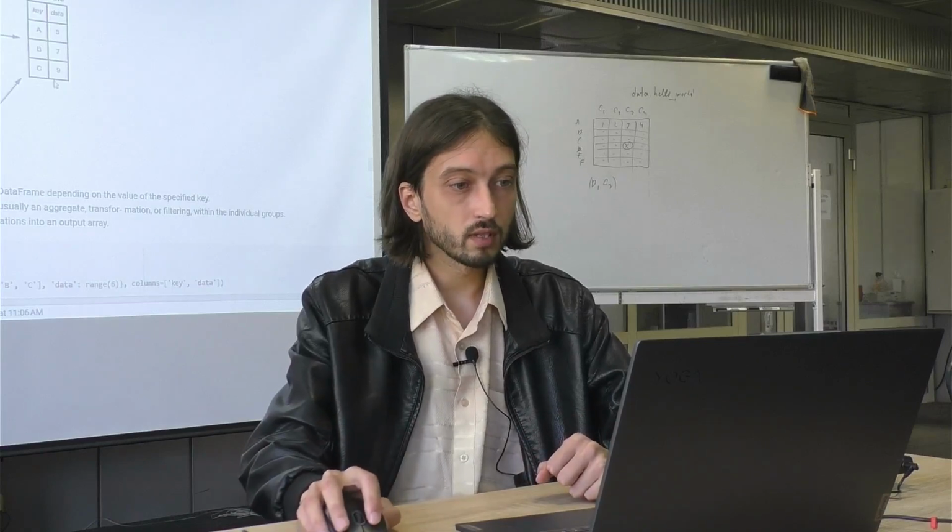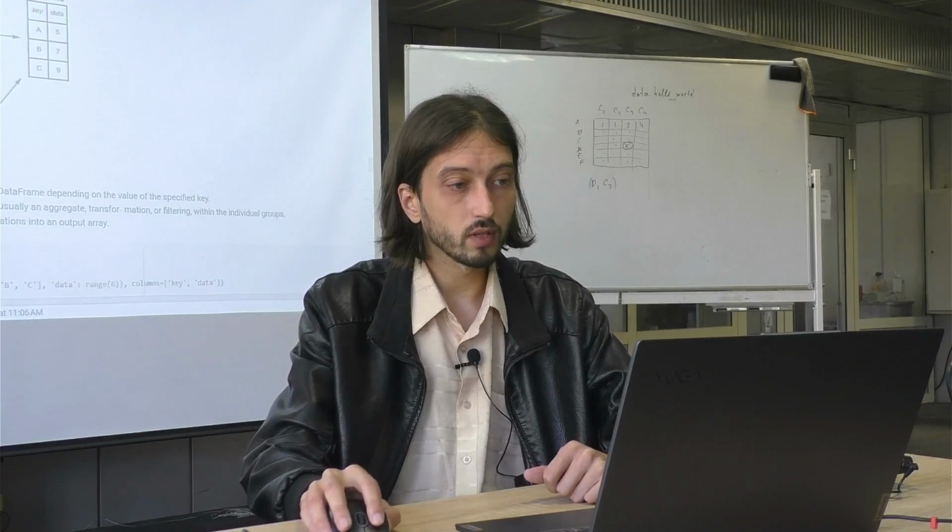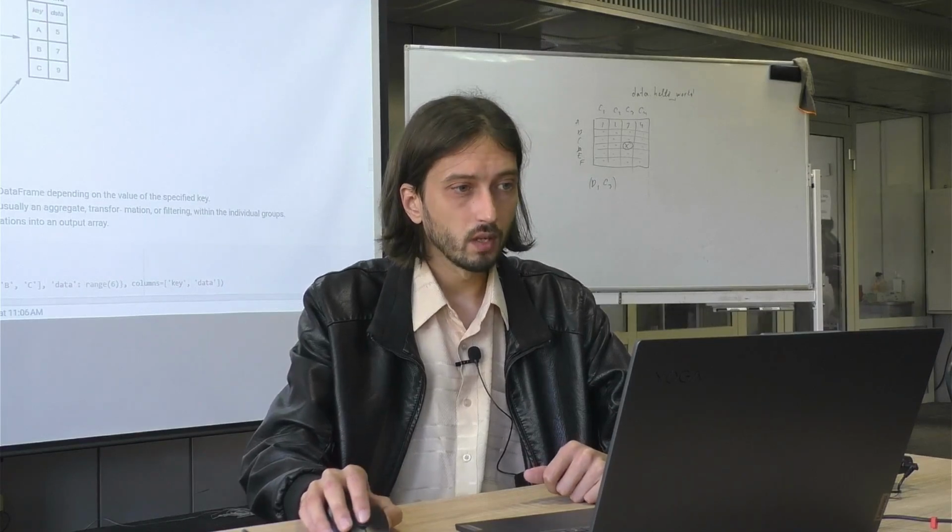So what's this strategy all about? You have some sort of input data. First of all, you split that data into chunks. How do you do that splitting? It basically depends on the problem you are solving.